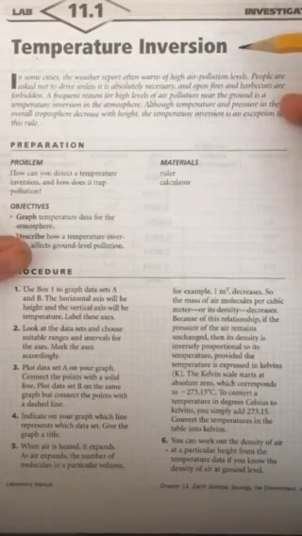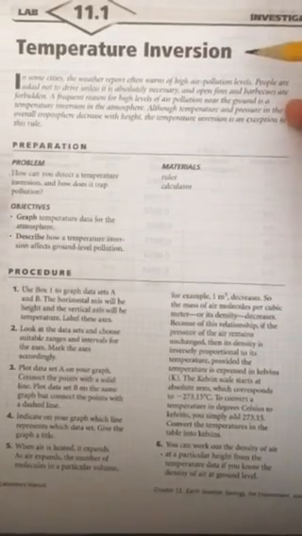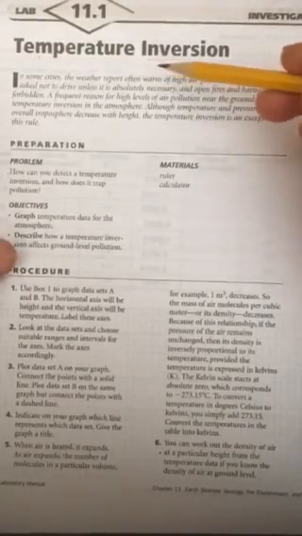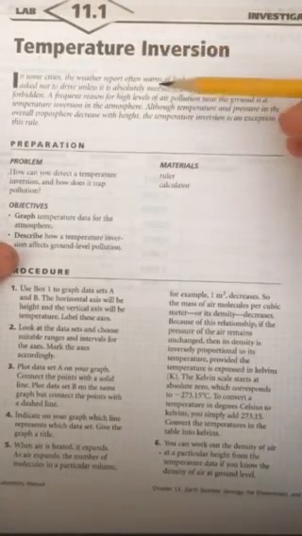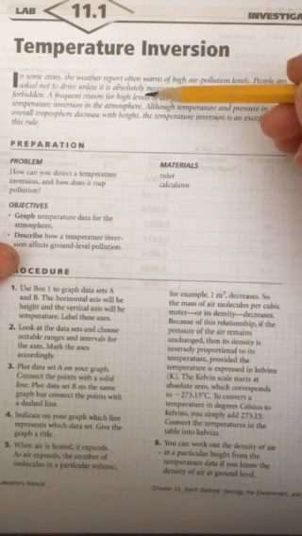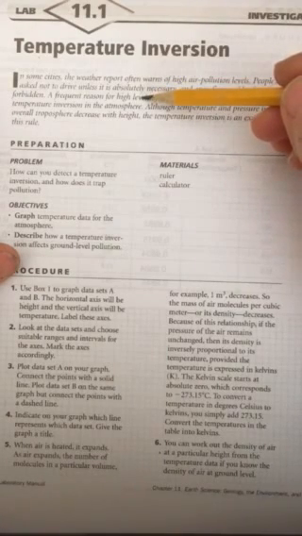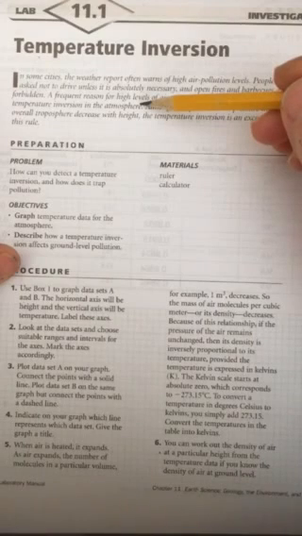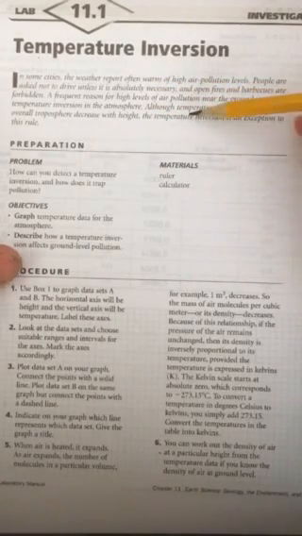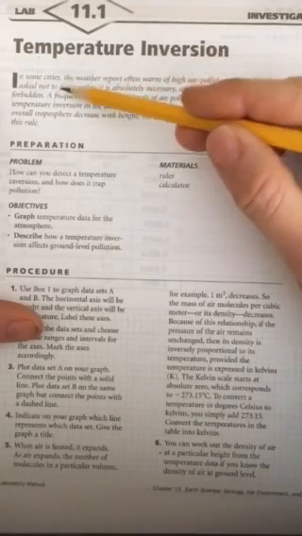Hello students, and welcome to the lab tutorial for the Temperature Inversion Lab. In this lab you're going to be learning about how to graph and how to determine if there is a temperature inversion and then make some analyses regarding what pollutants will do in a temperature inversion. So let's read this intro.